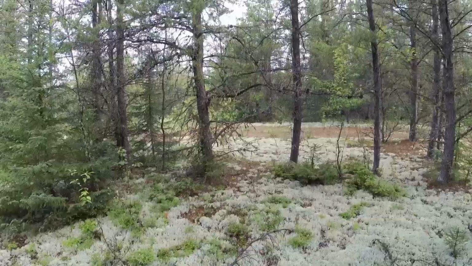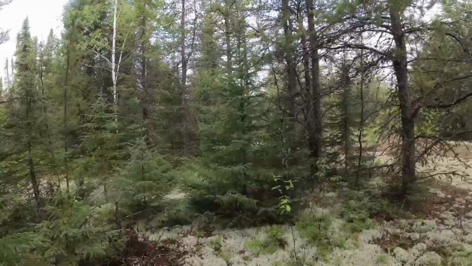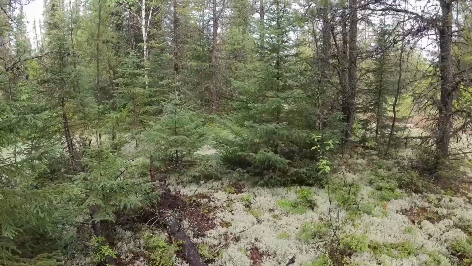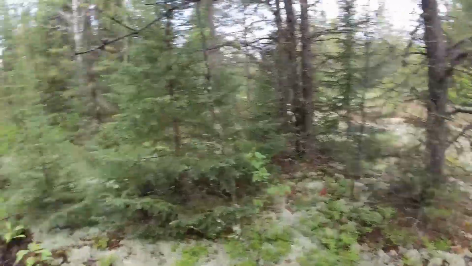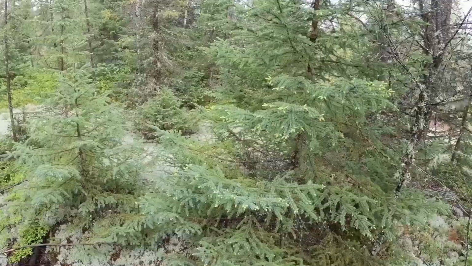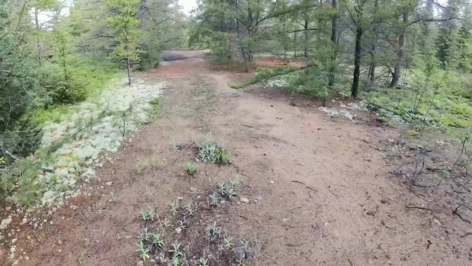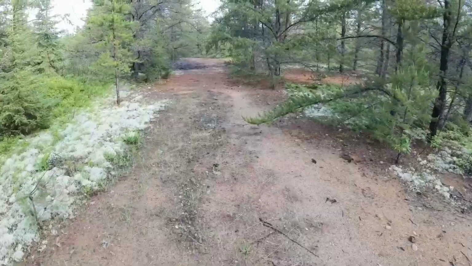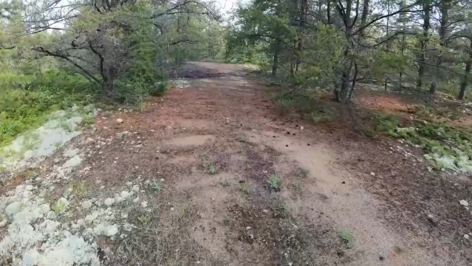Jack pine in front of us, and spruce in the lower growth. White spruce, I'm assuming. So we're in a much broader area, almost a plain that you can tell, old road, very sandy.